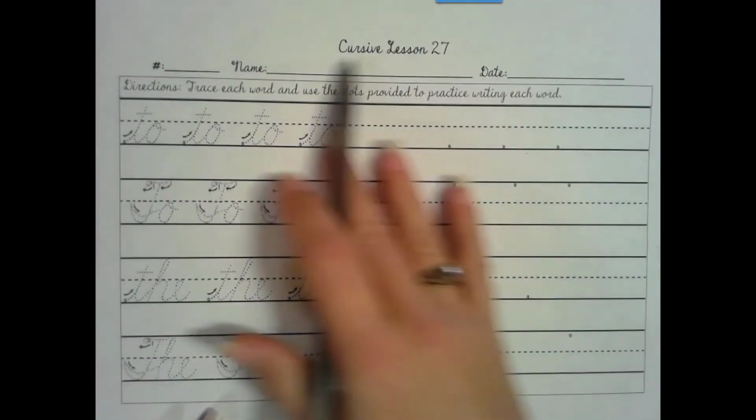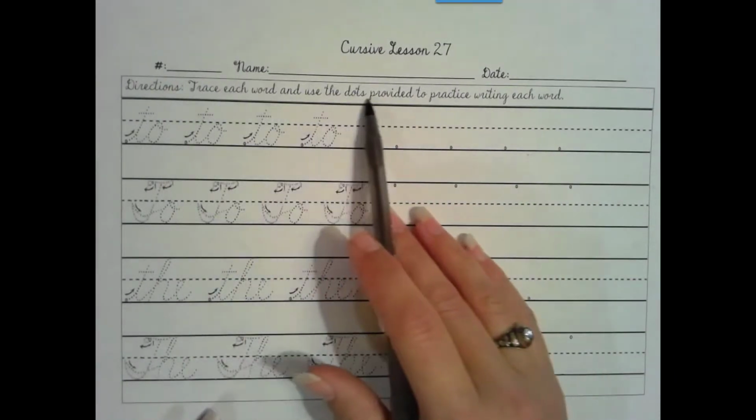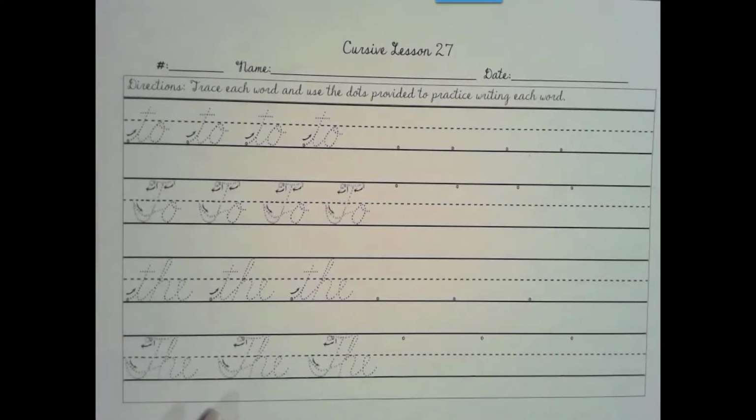Make sure you put your heading on. You always want to do that first thing, your name, number, date. Directions: trace each word and use the dots provided to practice writing each word.